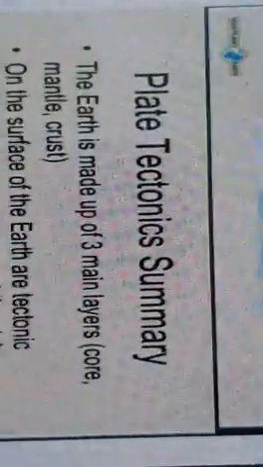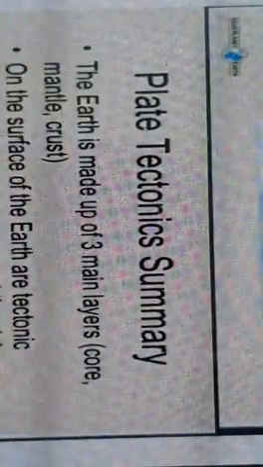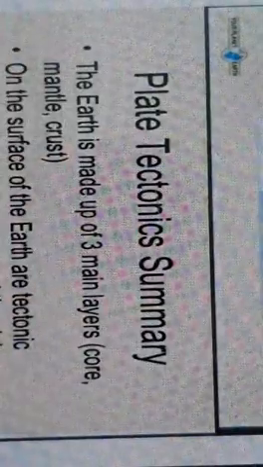So let's sum up the theory. The Earth is made of three main layers: crust, mantle and core. On the surface of the Earth are tectonic plates that slowly move around the globe, whether continental crust or oceanic crust.